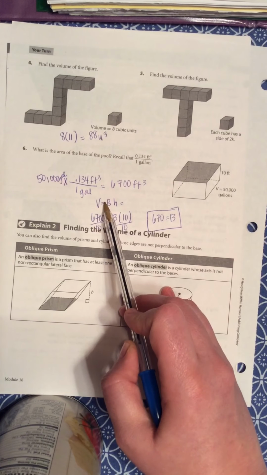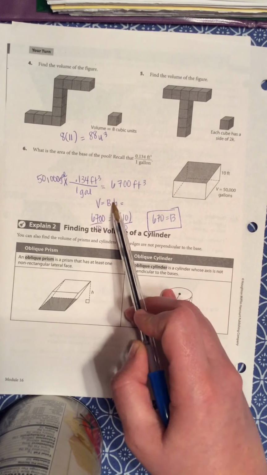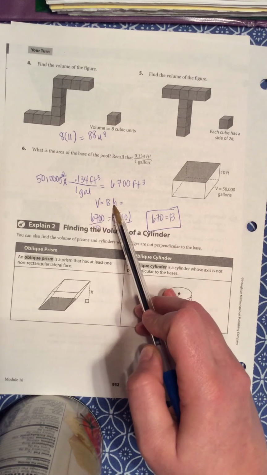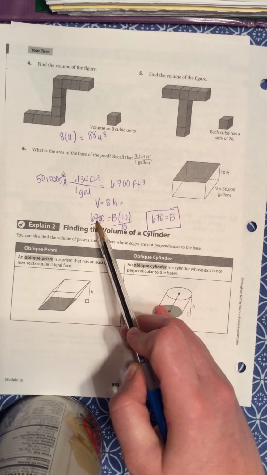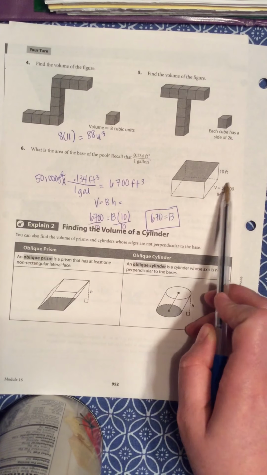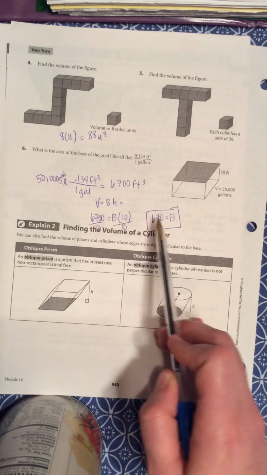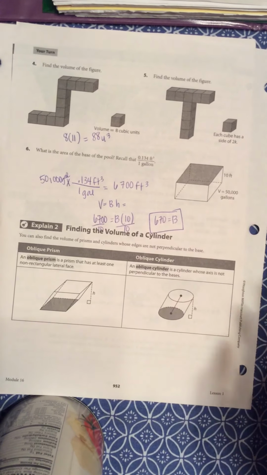So we're going to put that into our volume formula, which is just length times width times height, or our area of our base times our height. And that's going to equal my 6,700. 10 is our height that they gave us. We divide by 10, and that's going to be our area of our base.